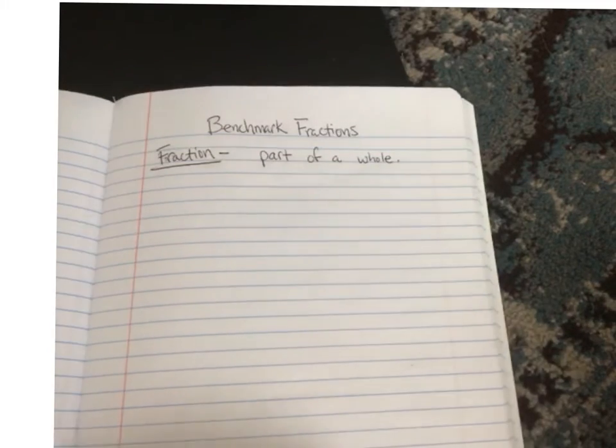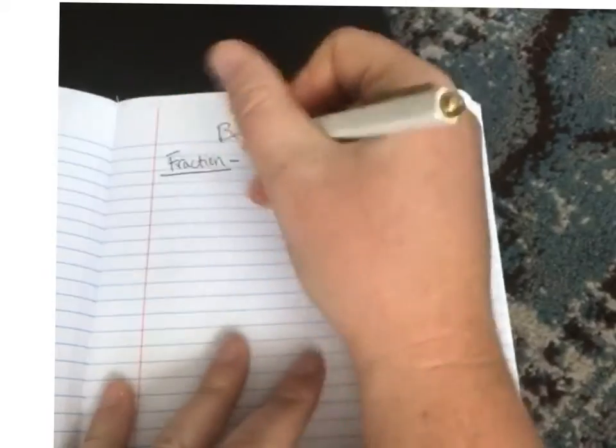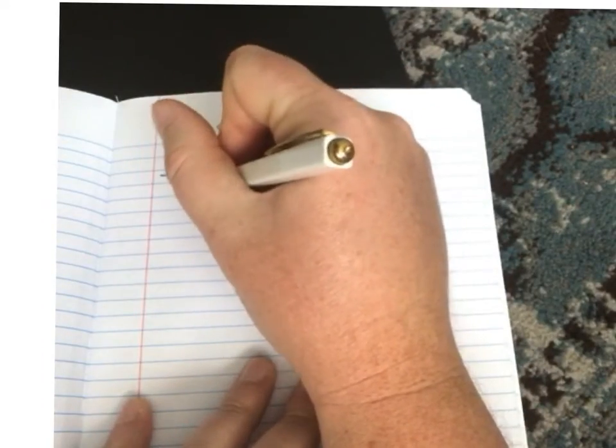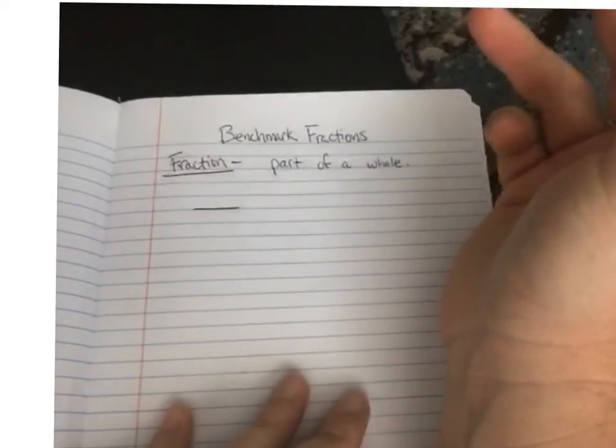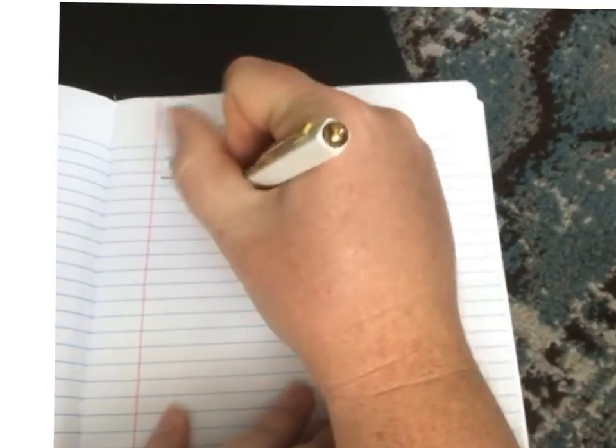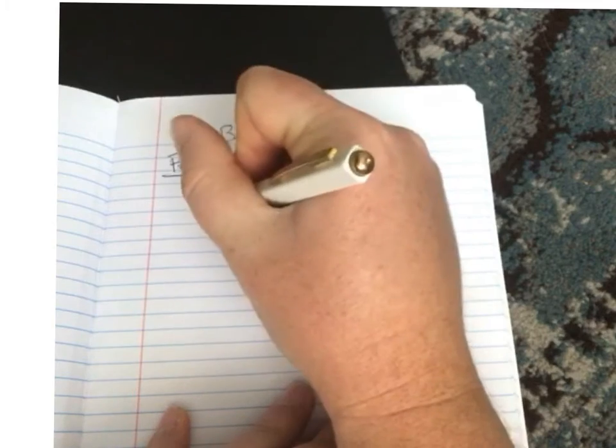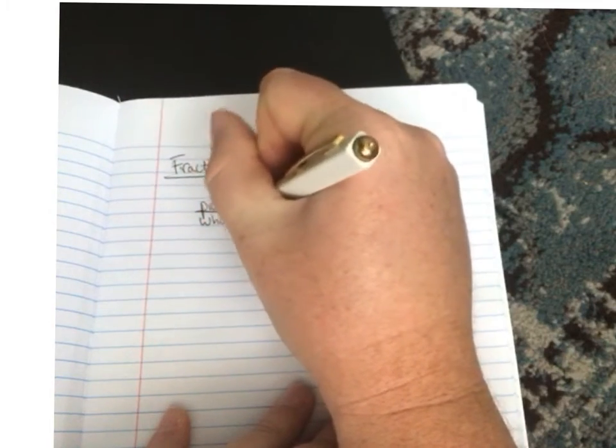What I'm going to do here is draw what looks like a fraction bar. I'm going to write the word part, and then underneath, I'm going to write the word whole.